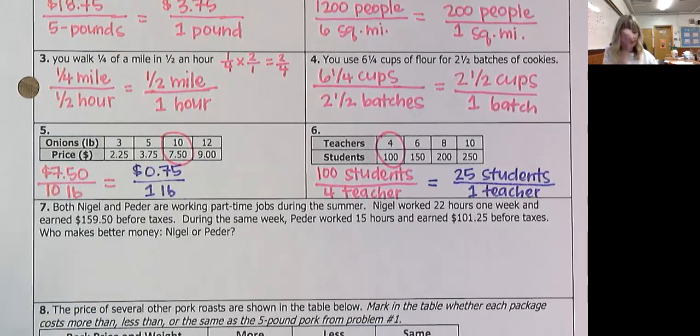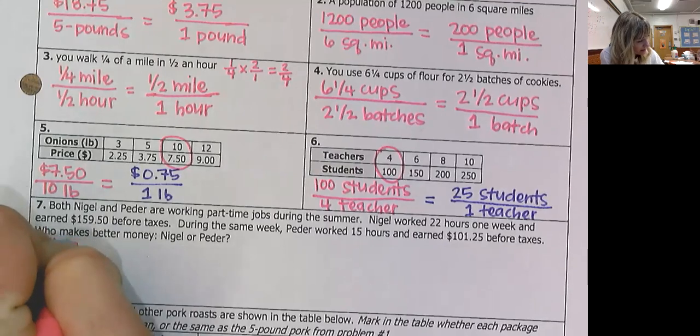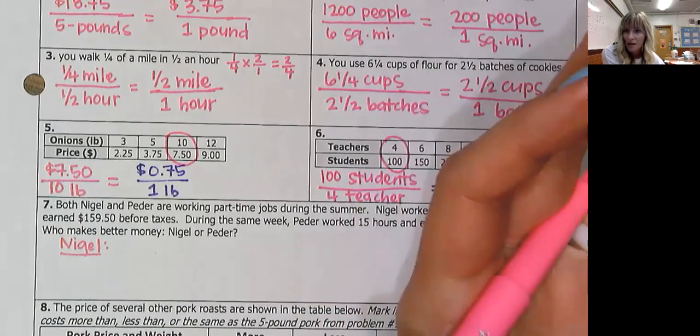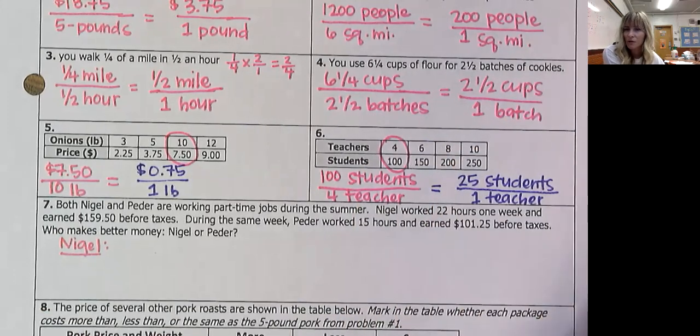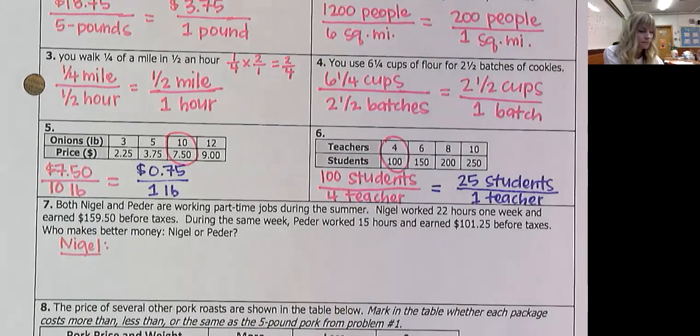Who makes better money? This comparison is going to be a lot easier if I turn these rates into unit rates. So let's start with Nigel. And again, this is why you usually put money on top, because what sounds more reasonable to you, hours per dollar or dollars per hour?